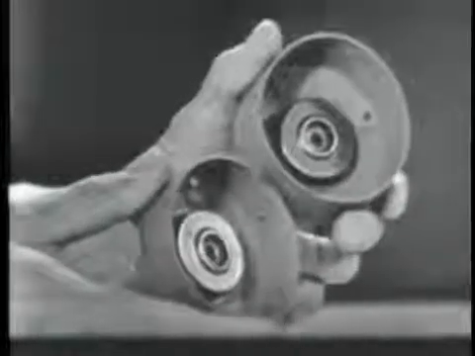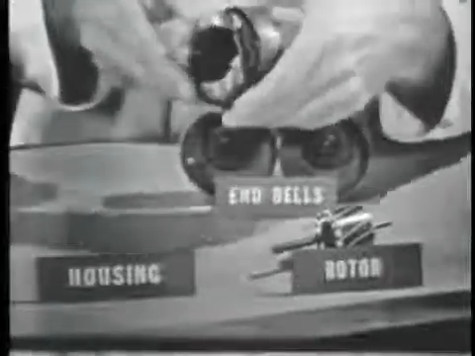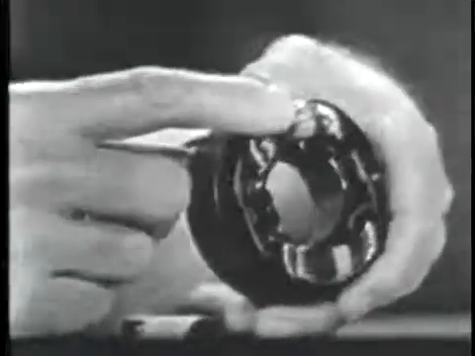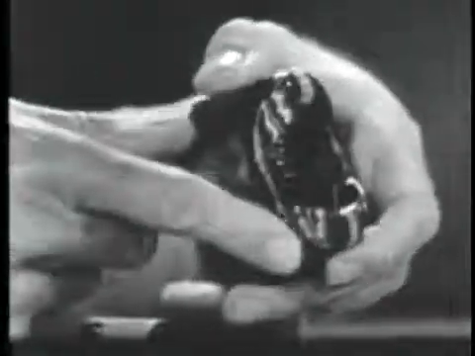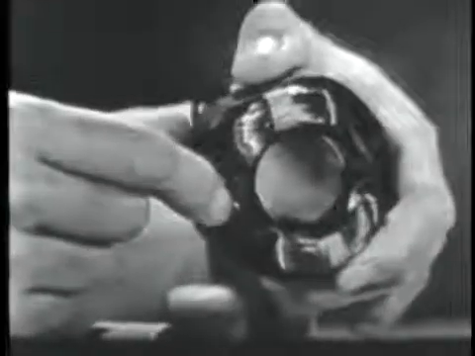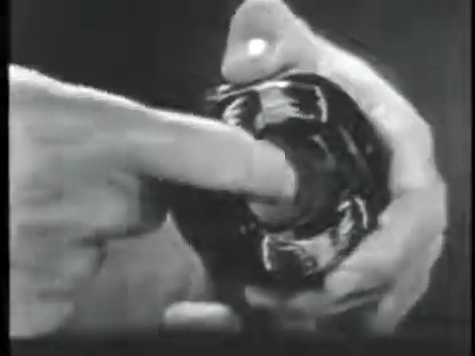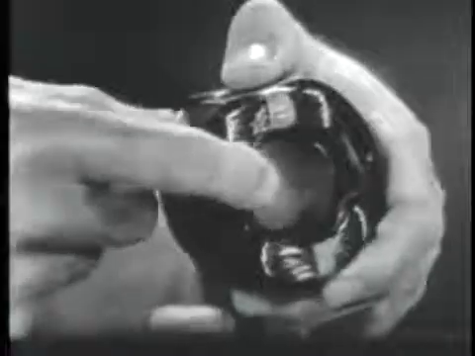And also inside the housing, or inside the end bells, we would find the housing that contains the stator field windings. Now notice the simplicity of construction. We have the stator field windings, the iron core. Very, very rugged and very simple. Inside the stator field windings, the rotor. Let's take a look at this rotor.